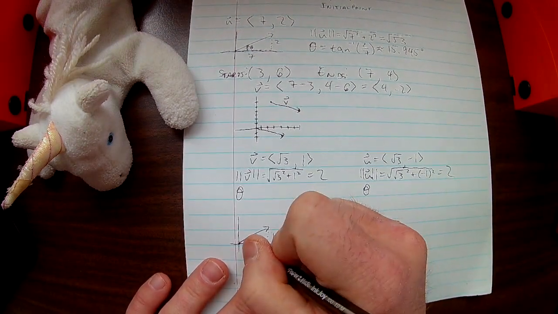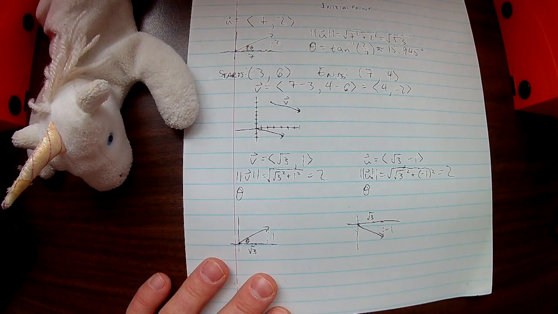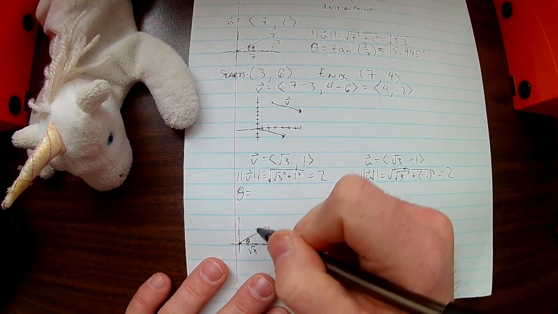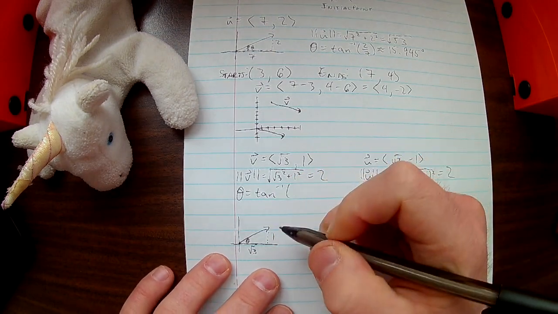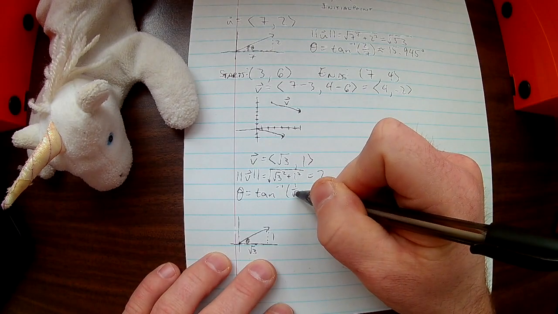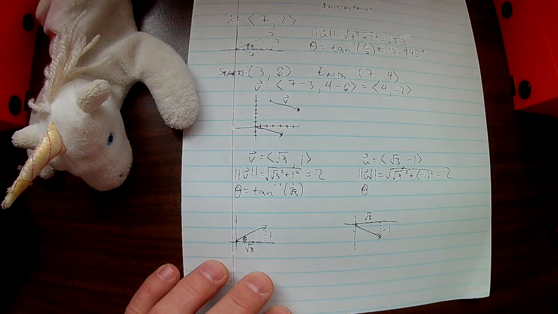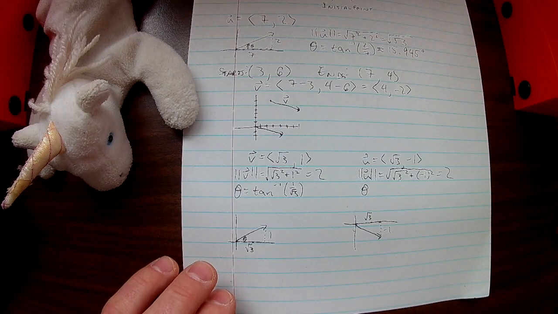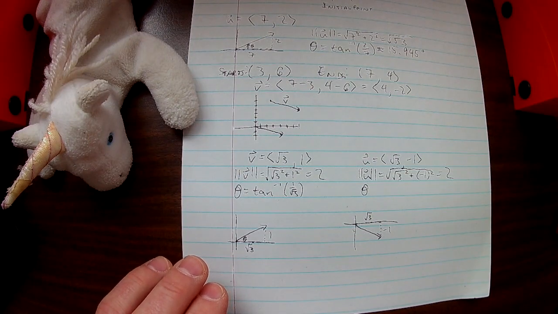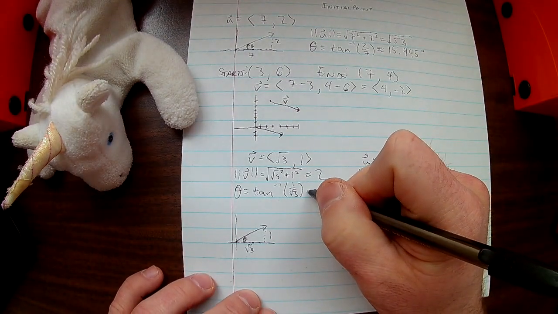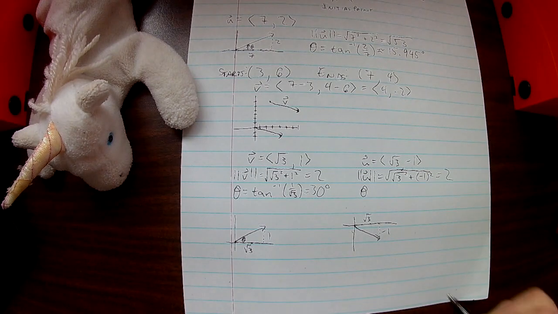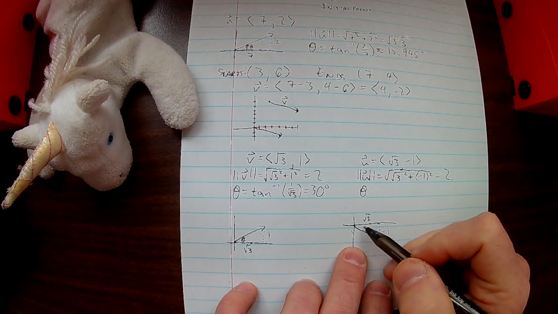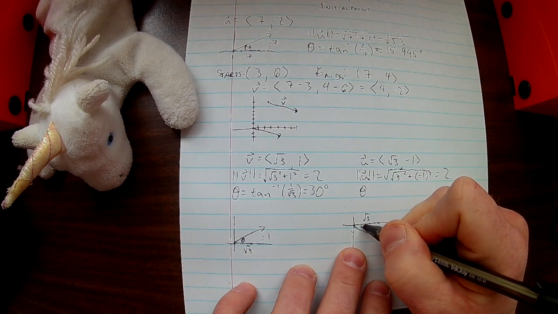To find my direction angle over here, that's theta right there. It looks like I can still do that old trick of arctangent of opposite over adjacent. Arctangent of 1 over square root of 3. I figured it was going to be something simple. 30 degrees.